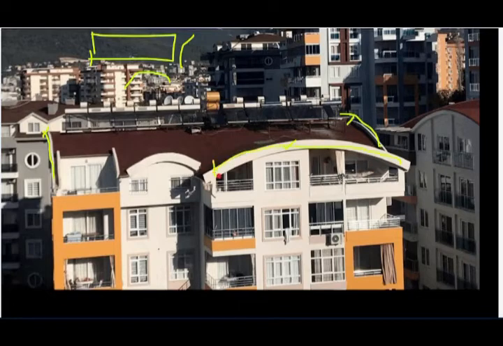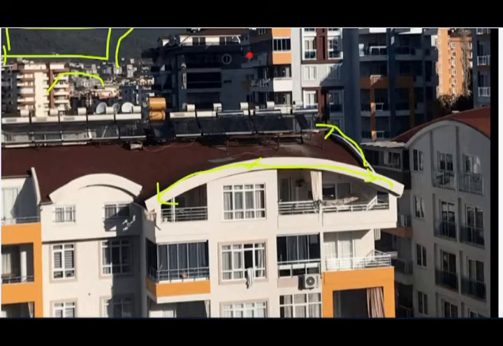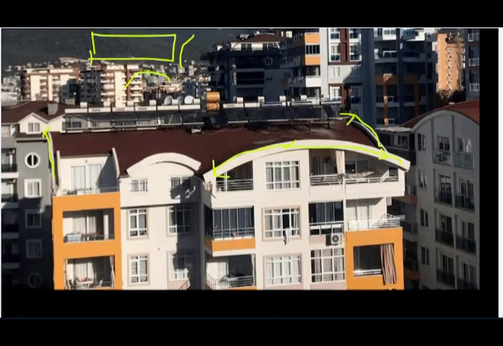Pervin, why did he do this one? Because of using the space under it as a balcony, like we can see. And let's ask the other students. Is there any other student who knows the reason? You can create more, especially protected space. Yes, yes, it is exactly.